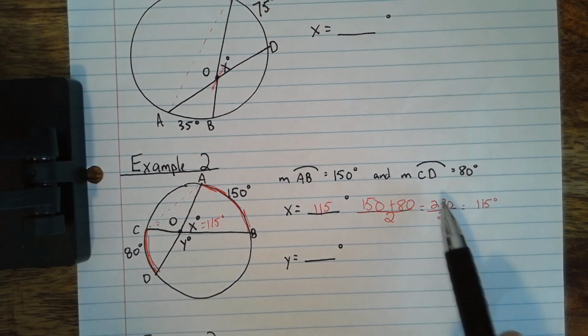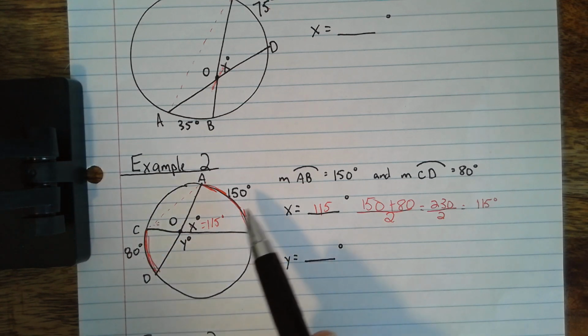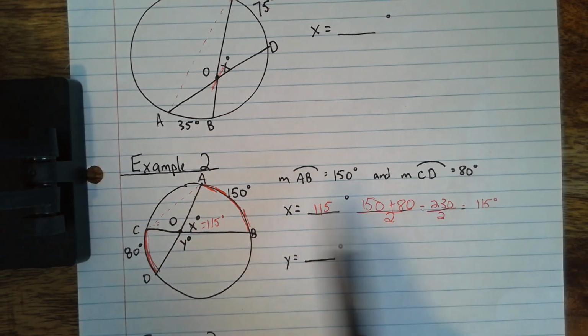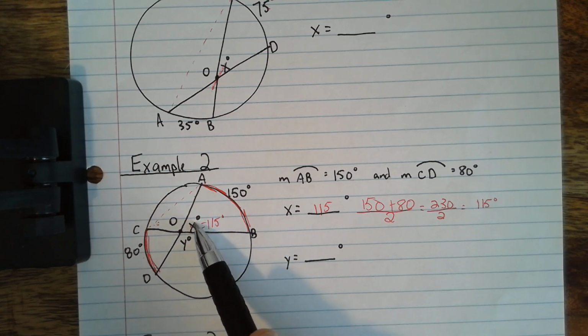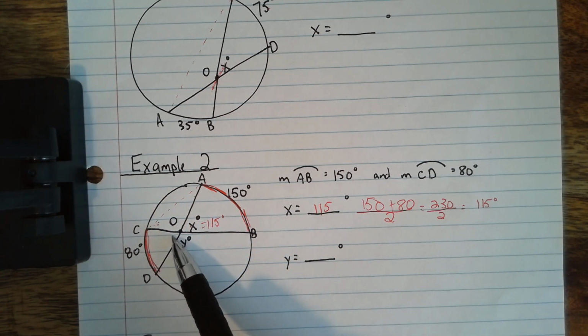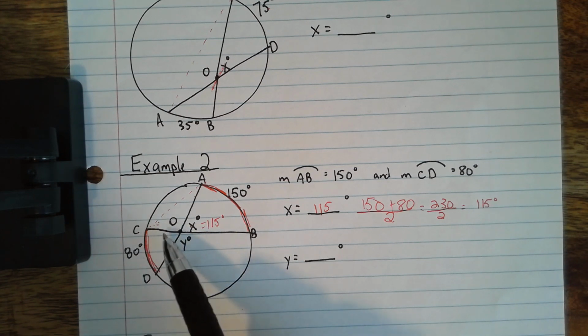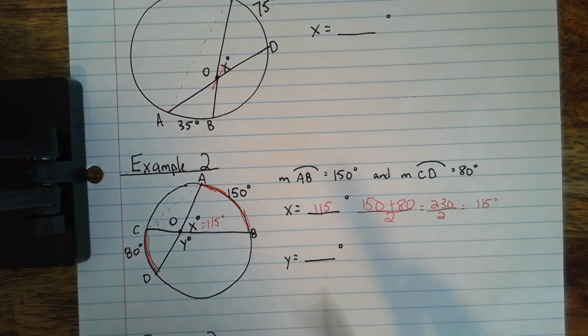But just in case that didn't come through well, 150 plus 80 is 230. And then the formula is you add these two arc measures together, then you divide by 2, and that's how you get this angle x. Or x could have also been right here, because these are vertical angles, meaning they're the exact same. Anytime you have two lines that intersect, the opposite angles are going to be the same. So these two are the same, and then these two are the same. But it's not terribly important, this is just a miniature review.